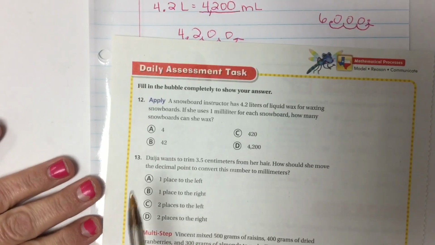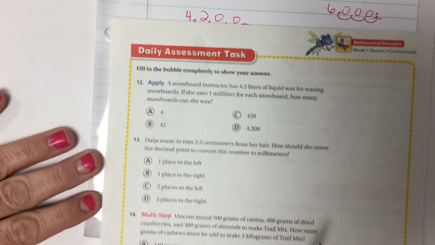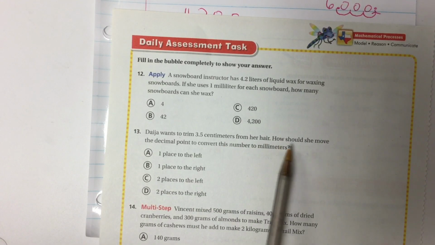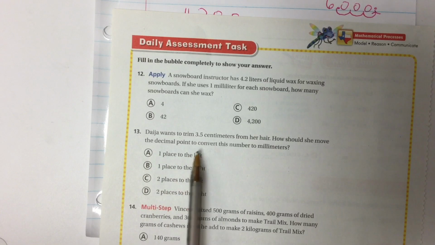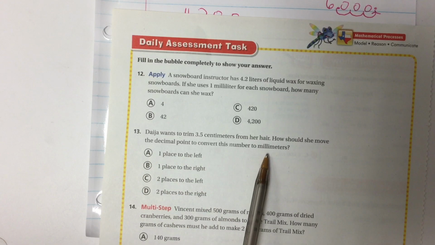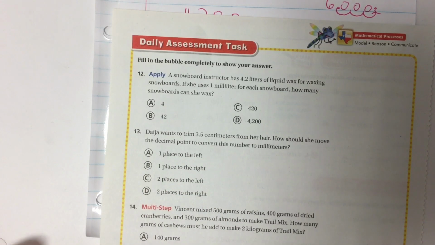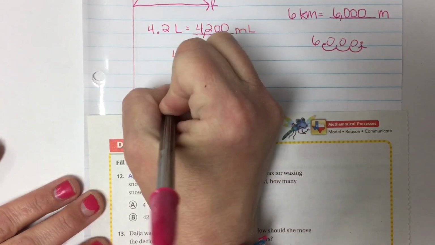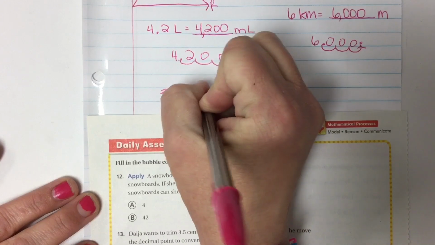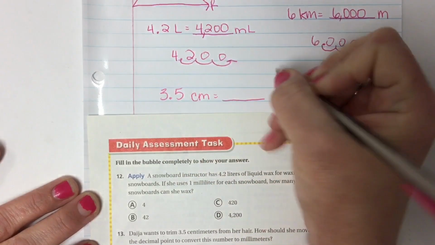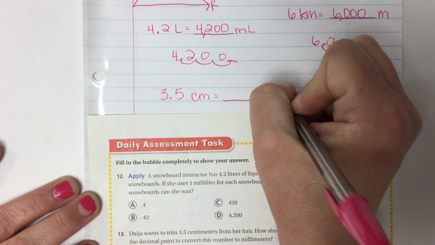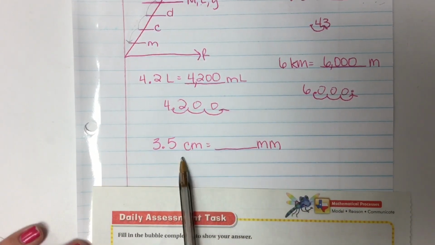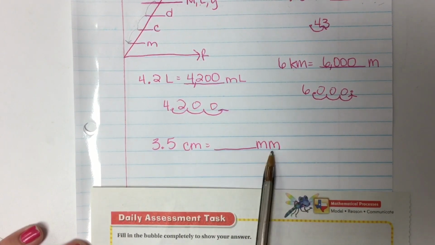Okay. Deja wants to trim 3 5/10 centimeters from her hair. How should she move the decimal point to convert this number to millimeters? So she has 3 5/10 centimeters, and she wants to know which way to move for millimeters. We're not necessarily having to work this problem out. We just want to know from cm to mm.